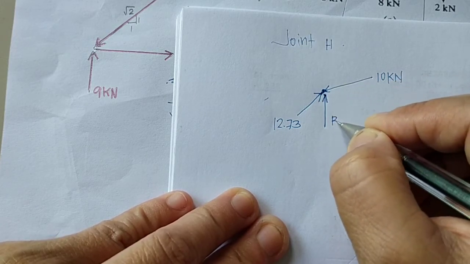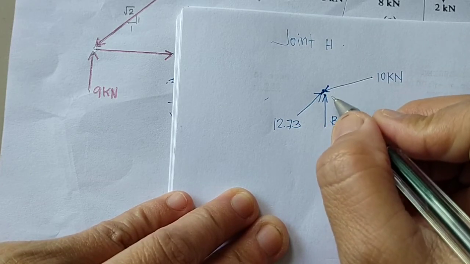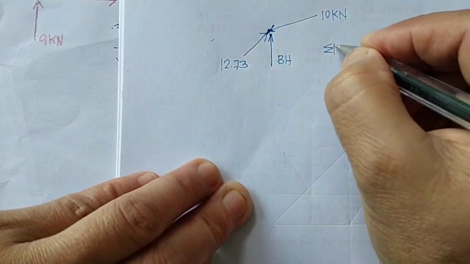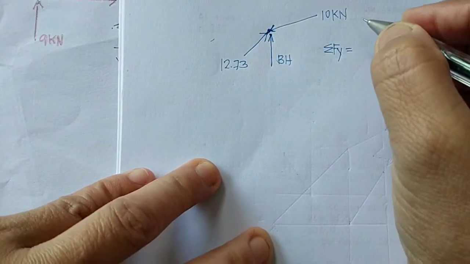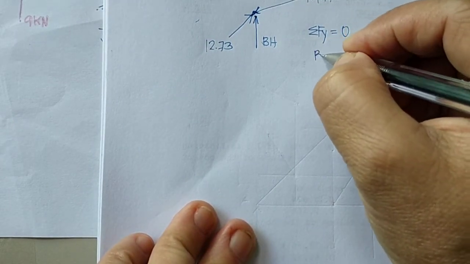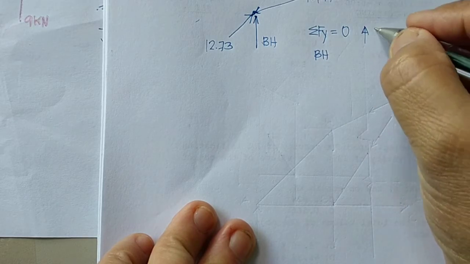This is BH. So either through horizontal or vertical force. Okay, summation of forces along y-axis. So BH positive should be going up.